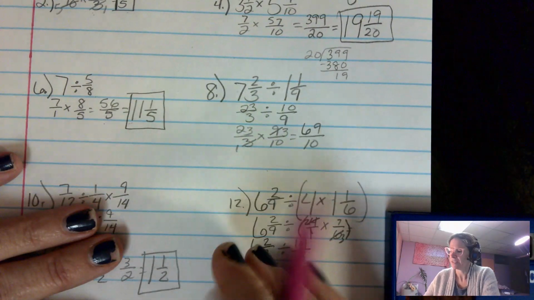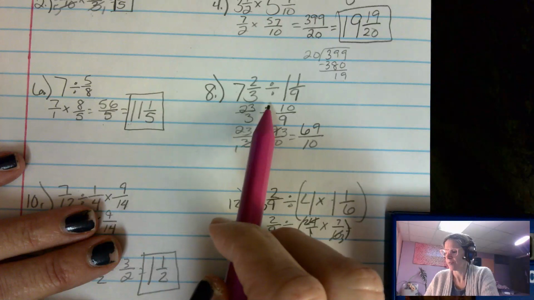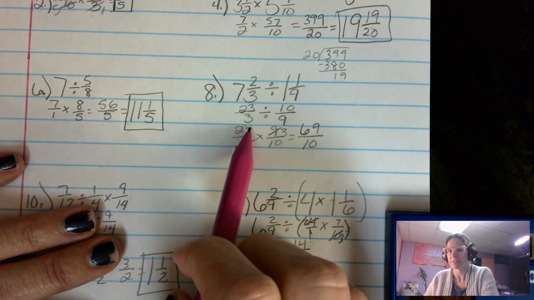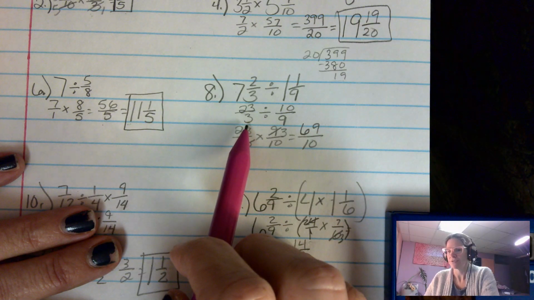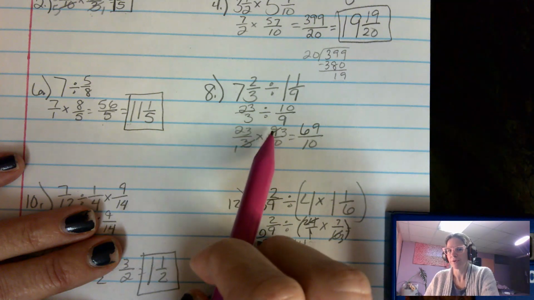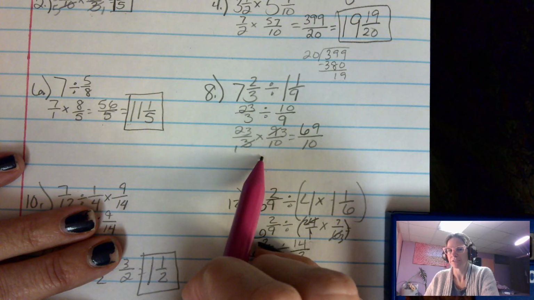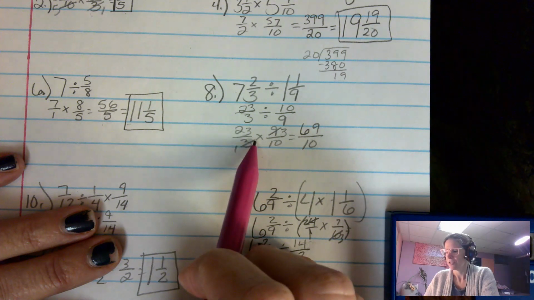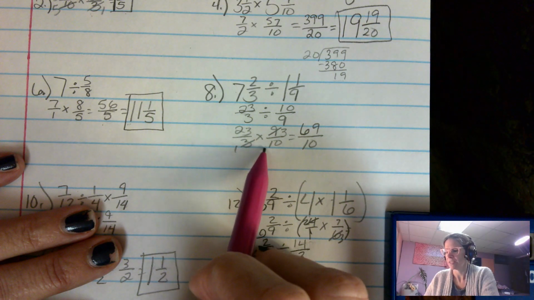Number 8, 7 and 2/3 divided by 1 and 1/9. I rewrite them as improper fractions. Check it here, guys. Did you get 23/3 divided by 10/9? You should have that there. And then when you rewrite it again, flip that second fraction. Change your sign. 23/3 times 9/10.